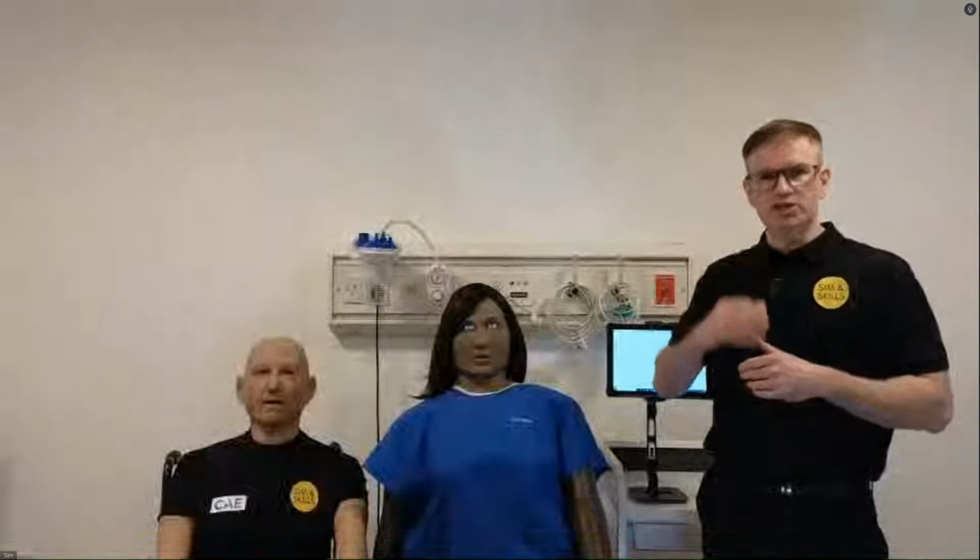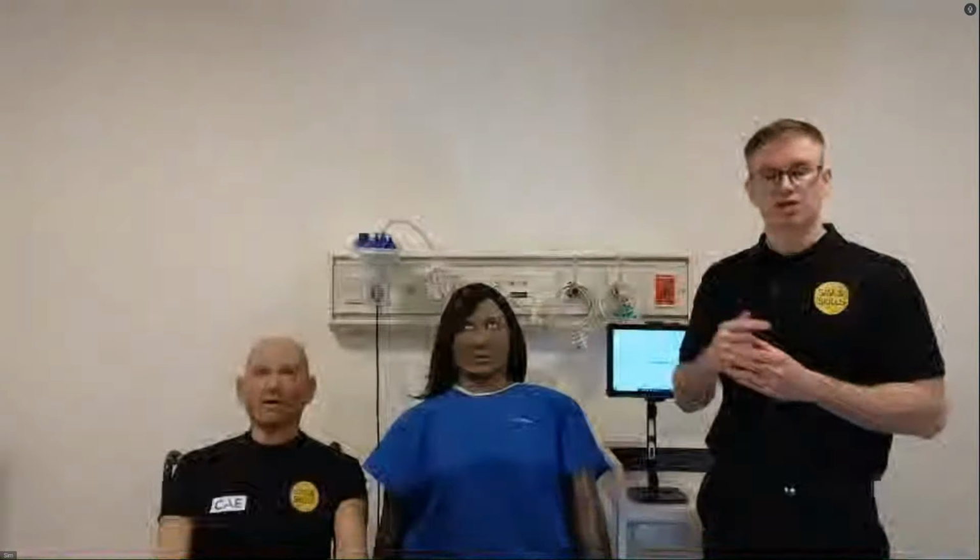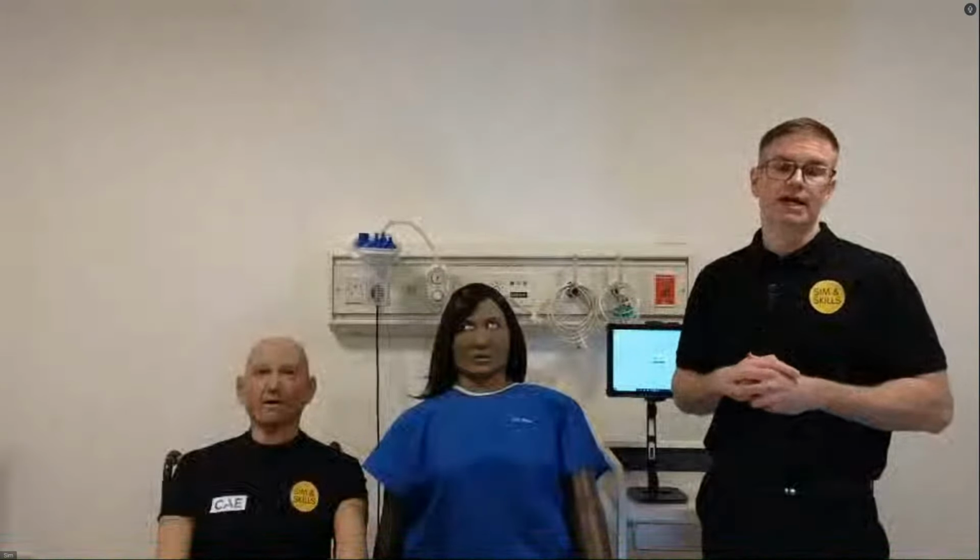It has a whole host of features: heart sounds, lung sounds, bowel sounds, IV, blood pressure. You can catheterize, get a fluid output, gavage, lavage, and there are a whole number of injection sites as well. So a fantastic simulator for undergraduate nursing.